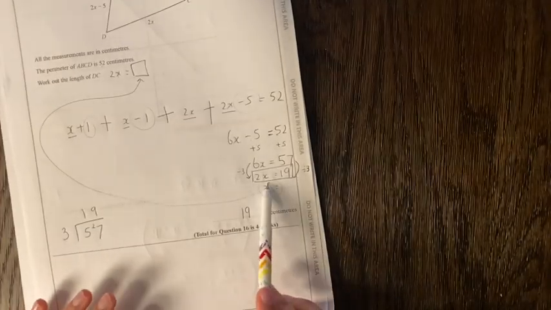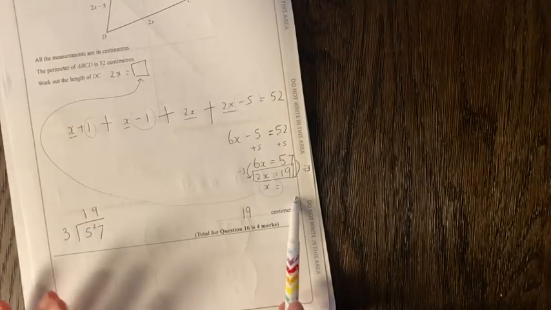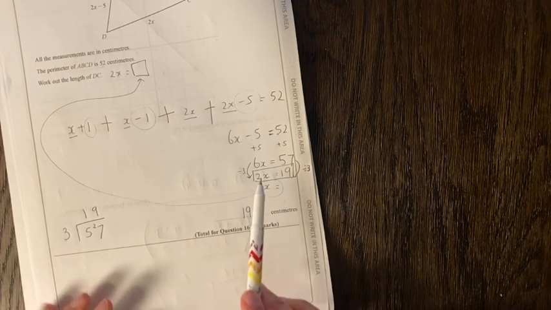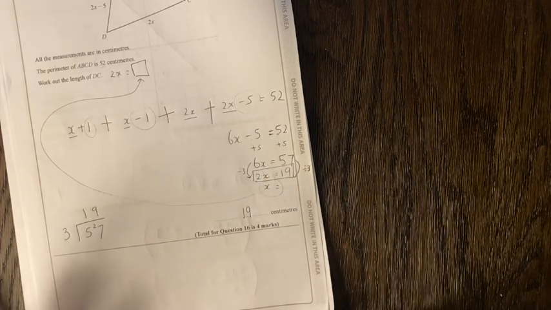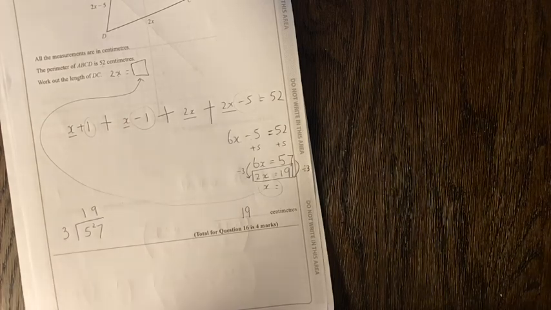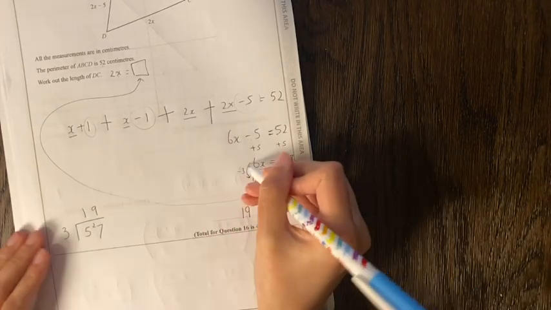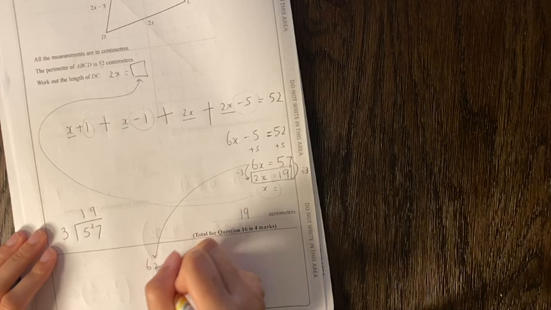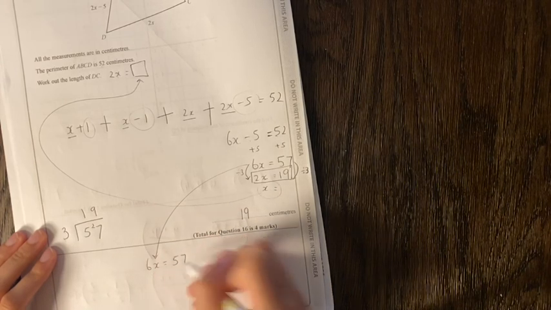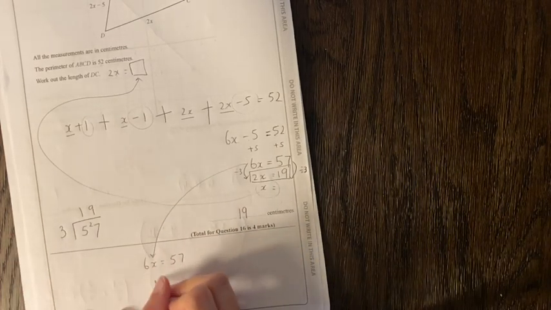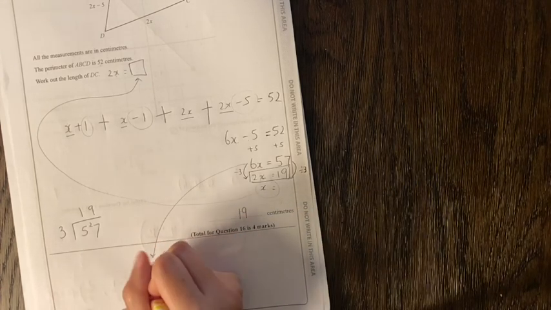If I didn't do it that way, and let's say that I solved it the way I normally do, I solve for x, then we have to do something which is a bit more complicated, because remember, we don't have a calculator. So let's pick this back up. If we were at 6x equals 57, then to get x on its own, do the same sort of step.